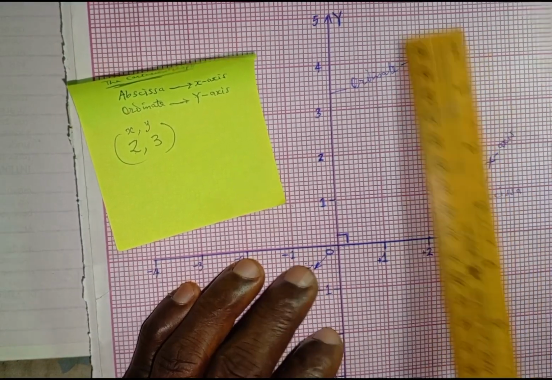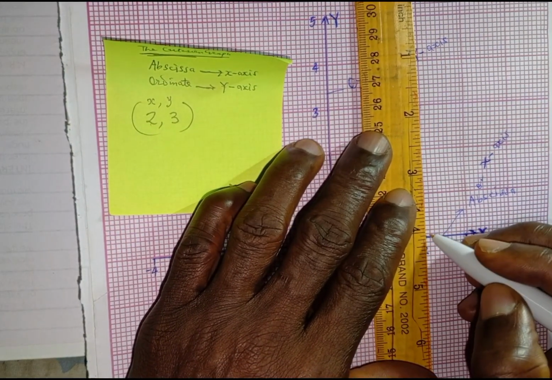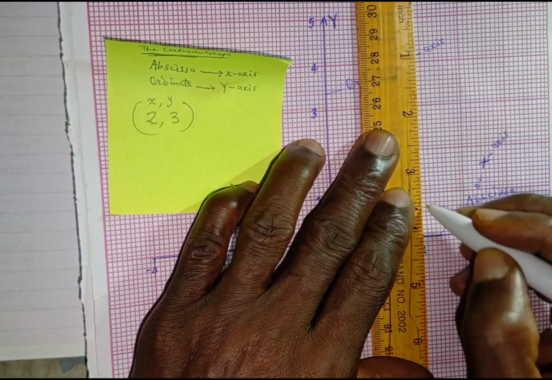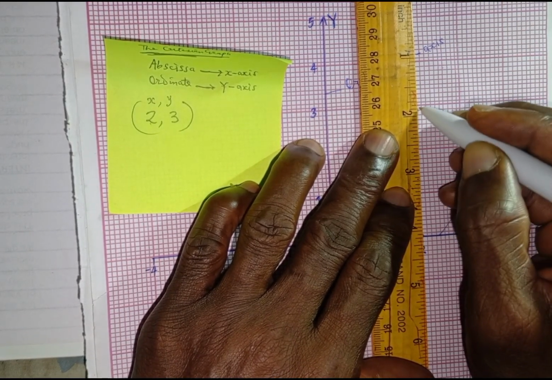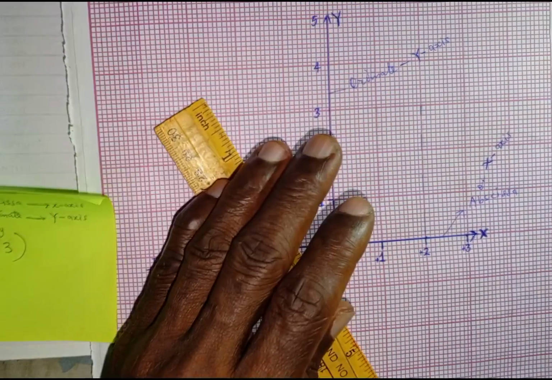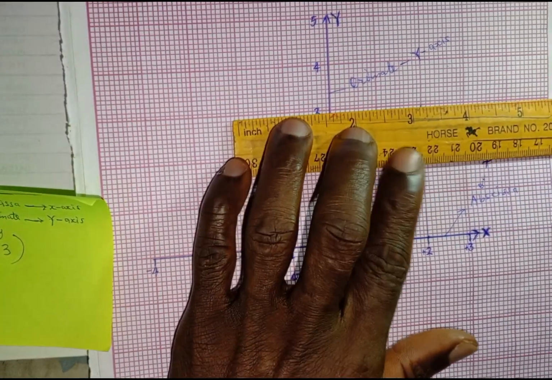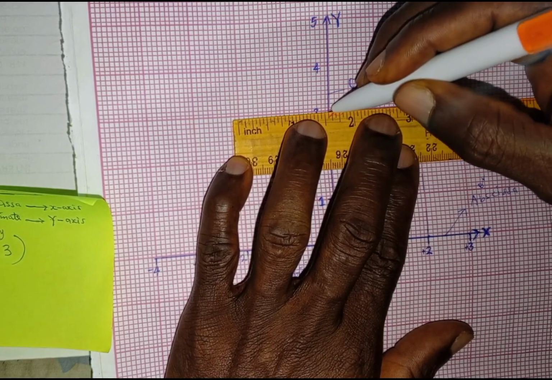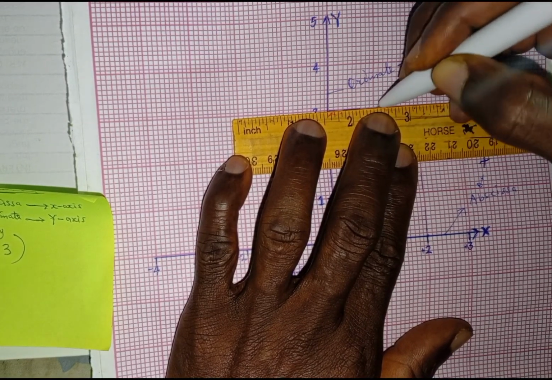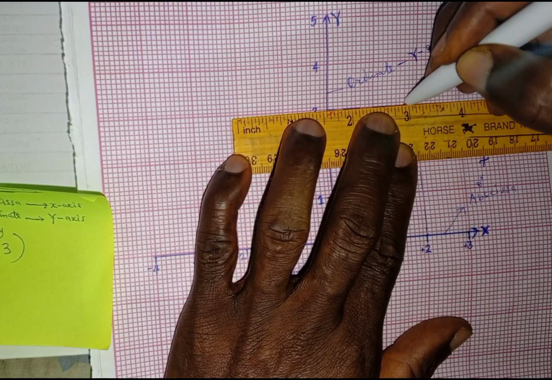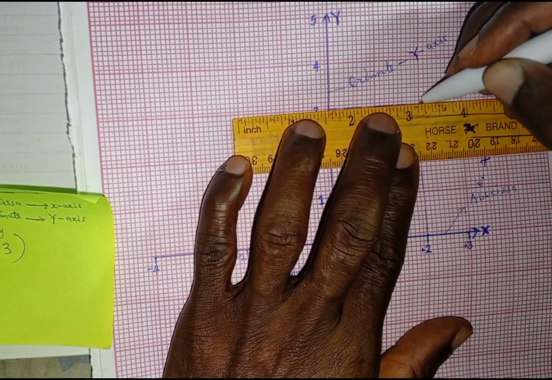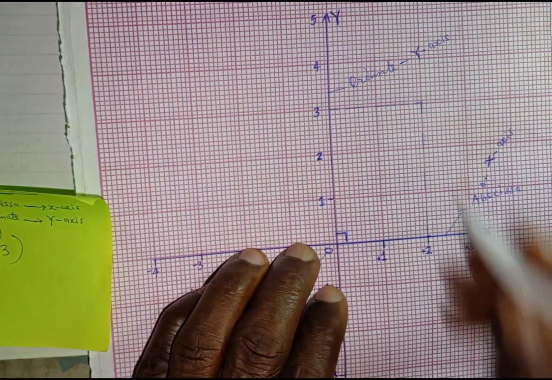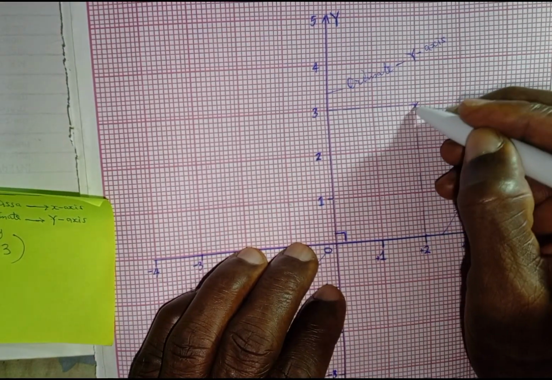Let's connect them with our ruler so we don't make mistakes. All right, so we have this place as our point.